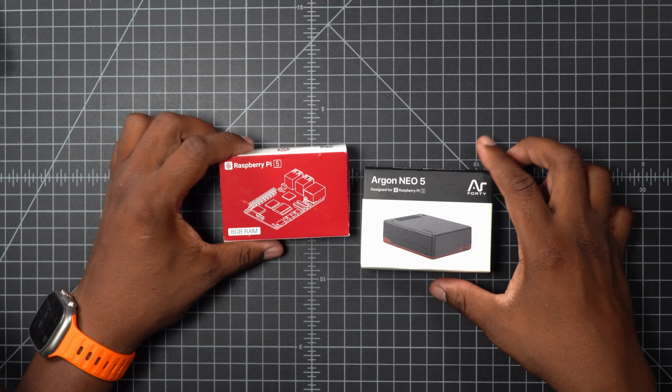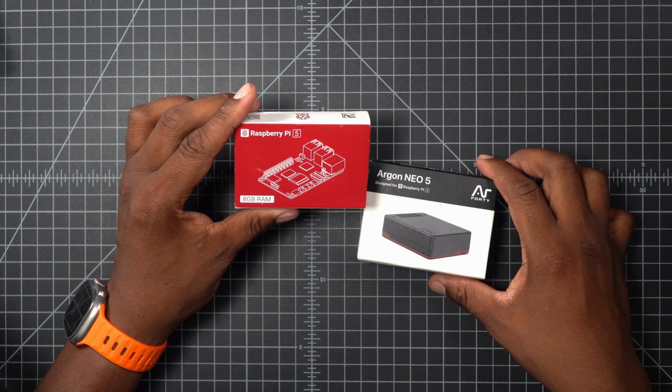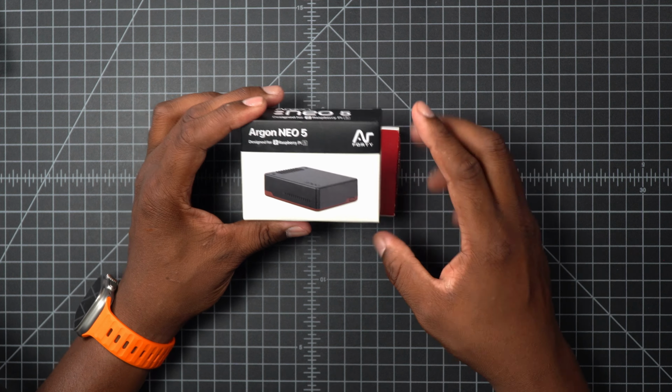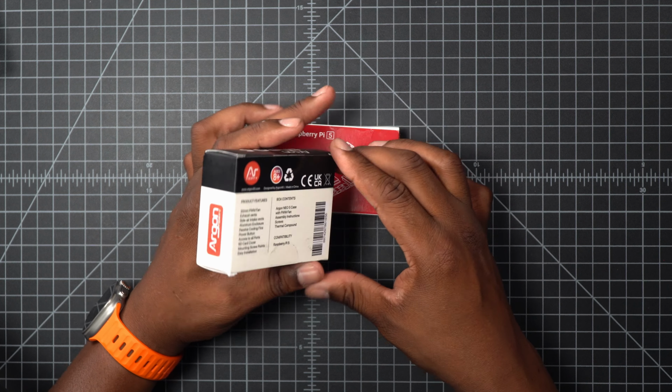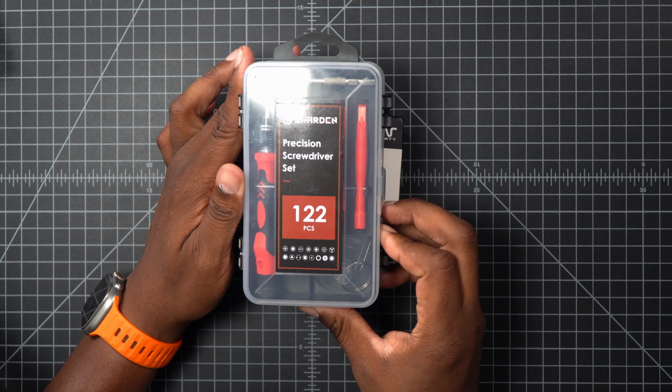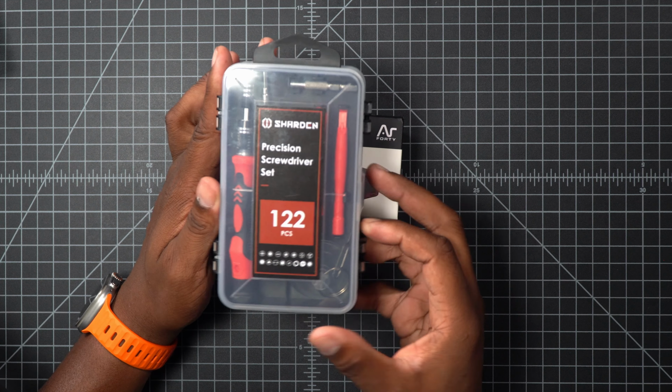Now that we safely have our operating system stored on our micro SD card, it's time for us to put together our Raspberry Pi. Okay, so this is the Raspberry Pi 5 that we're going to be putting together. It's 8 gigs of RAM. We have the case we're going to be using, which is a Neo 5. Again, everything will be linked up in the description below. And I'm going to be using this as my toolkit to put everything together.